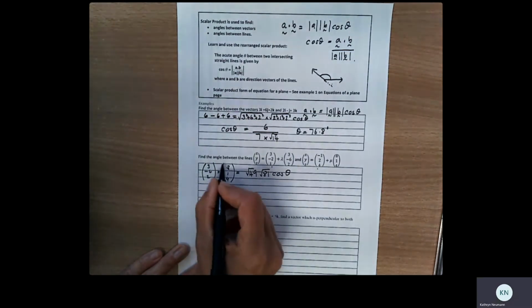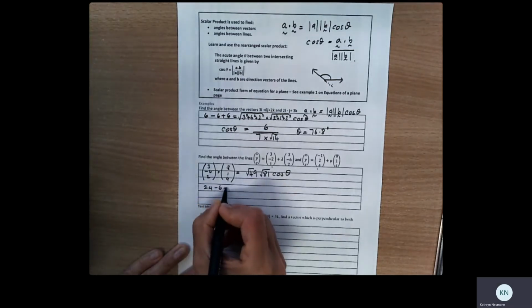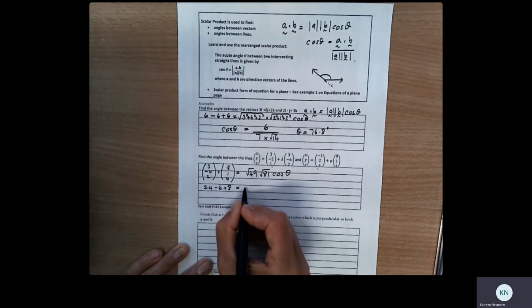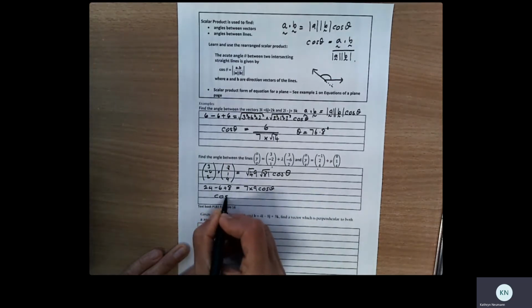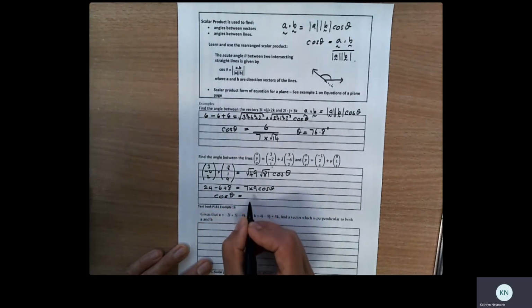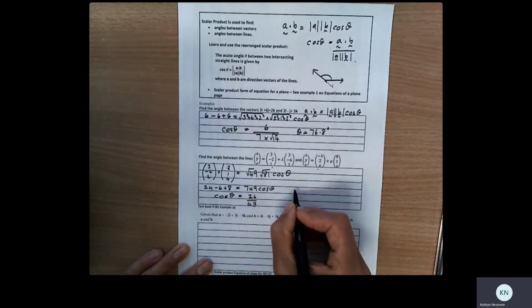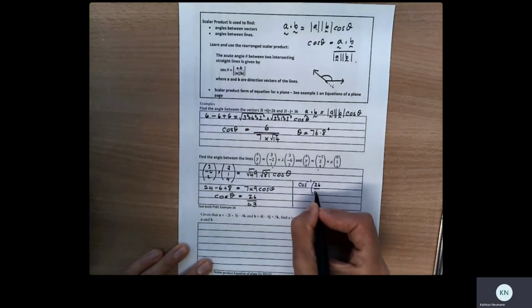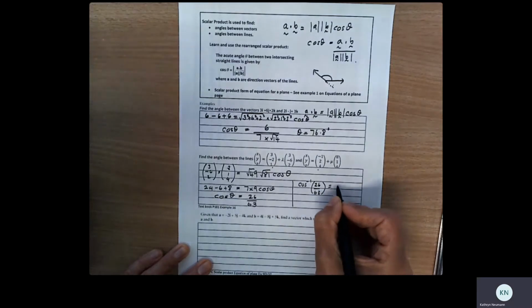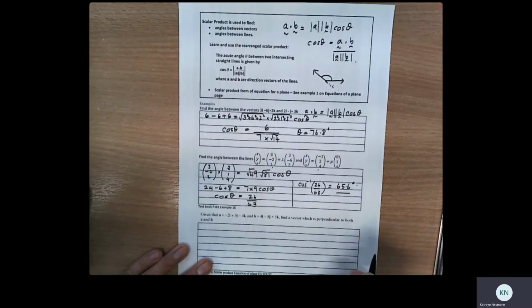So from this, now we work out the dot product, 24, so 3 times 8 is 24, minus 6 plus 8, is equal to, let's see what we've got here, 7 times 9 cos theta. And rearranging that, I get that cos theta is equal to 26 over 63. And so then I'm going to work out inverse cos of 26 over 63 is equal to 65.6 degrees. So to find the angle between two lines, we find the angle between the two direction vectors.